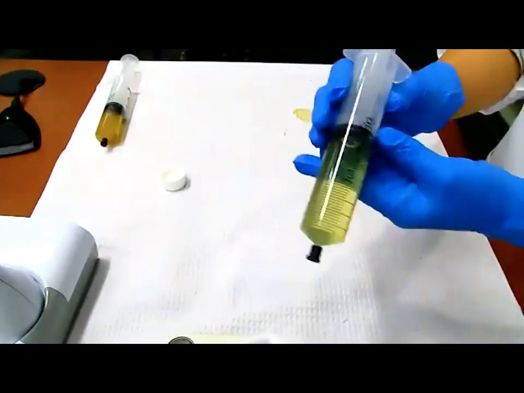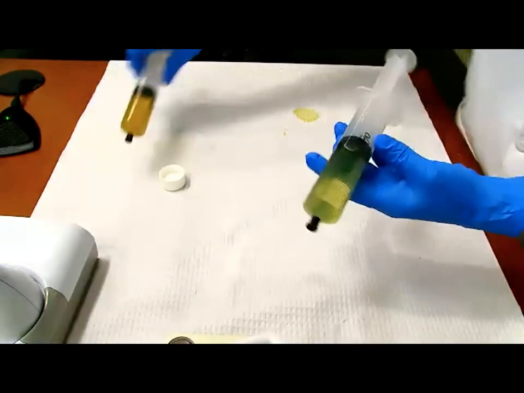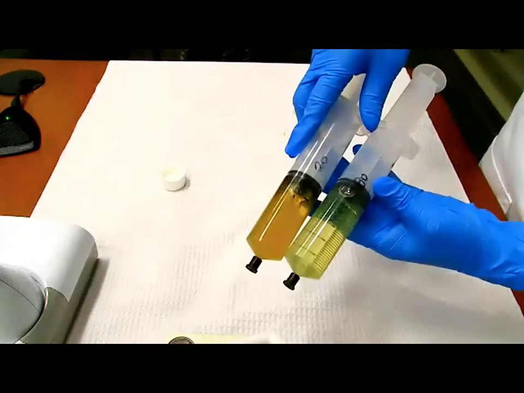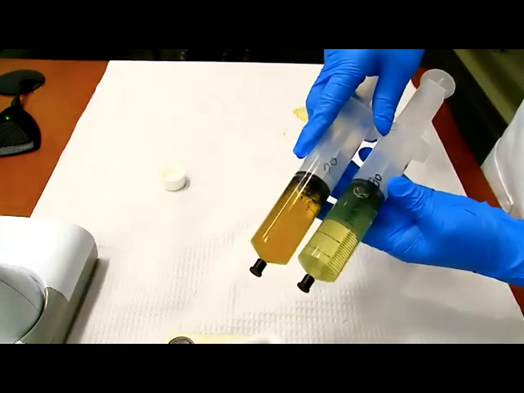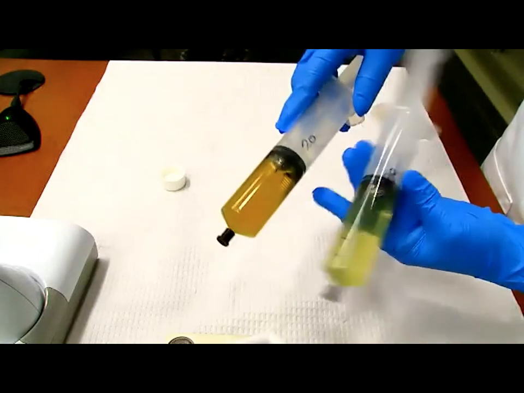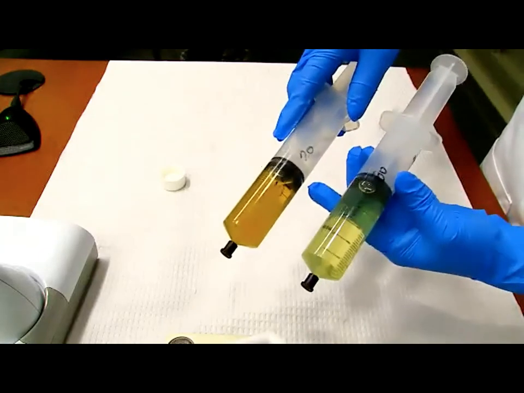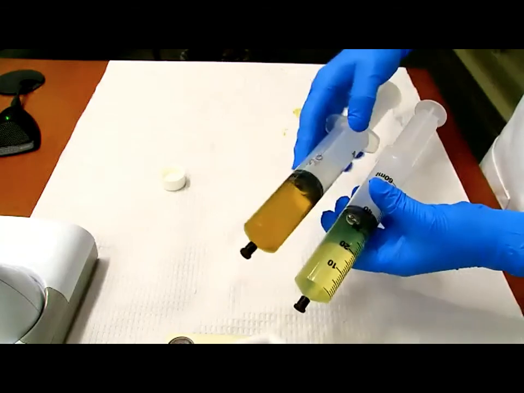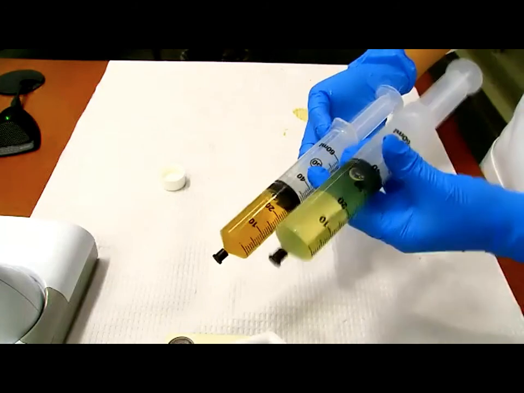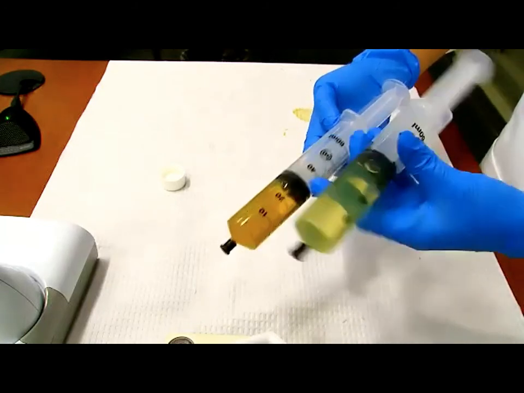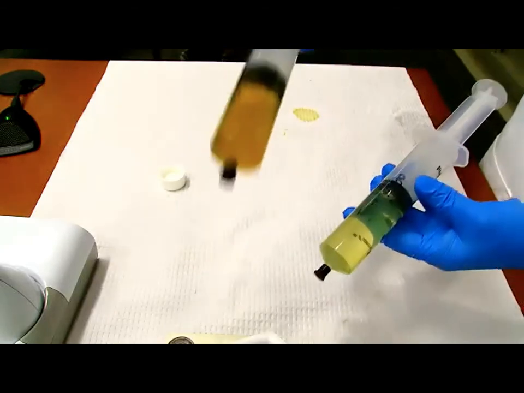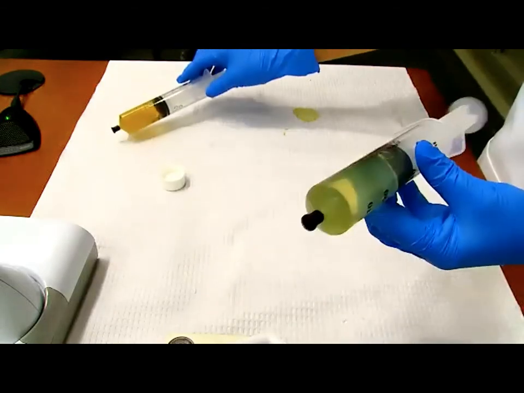So you want to compare the Spans and the Tweens and see if they can figure out which is which. Remember we said the Spans are the more lipophilic, more oily, kind of greasy, if you will, where Tweens are more water loving. So even kind of flip them back, see if we can see the air bubbles move, tilt them a little bit back and forth. So which one is which, Judy? This one is the more hydrophilic one. So this one is the Tween and this one is the Span. This one definitely looks more oil looking and this one is more water looking.